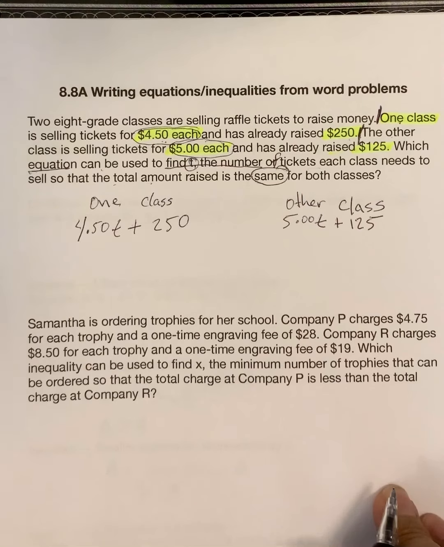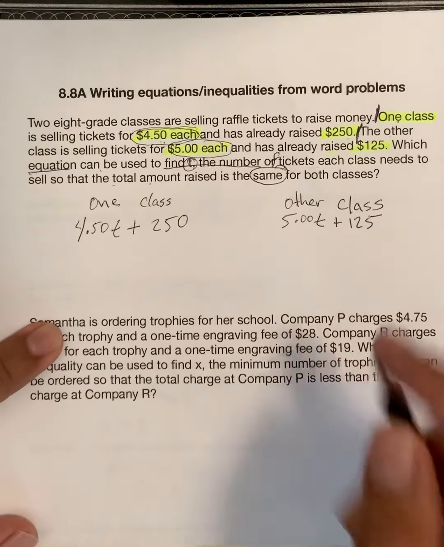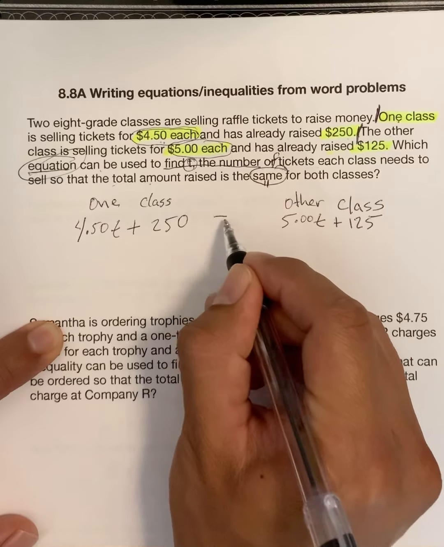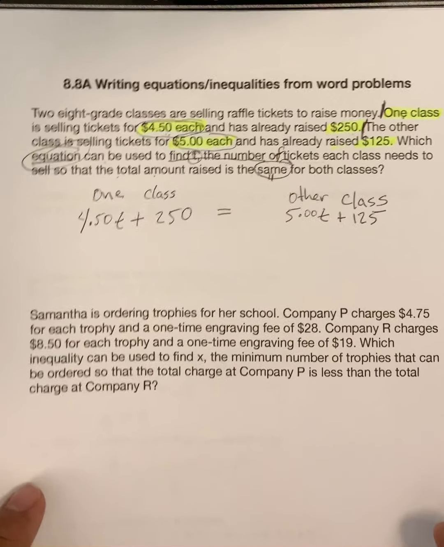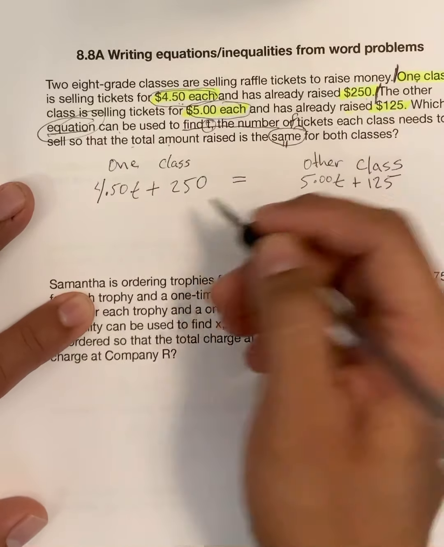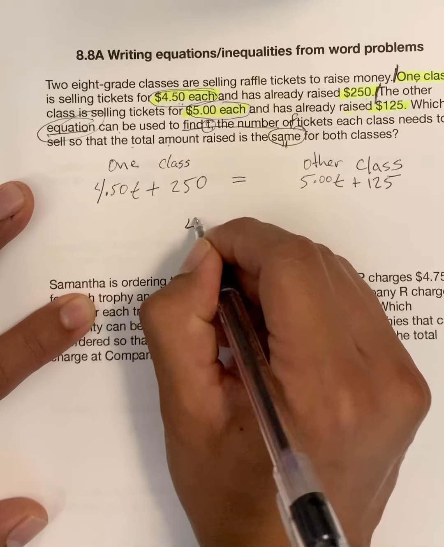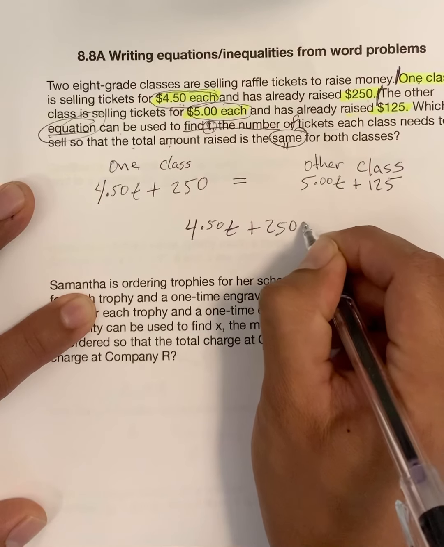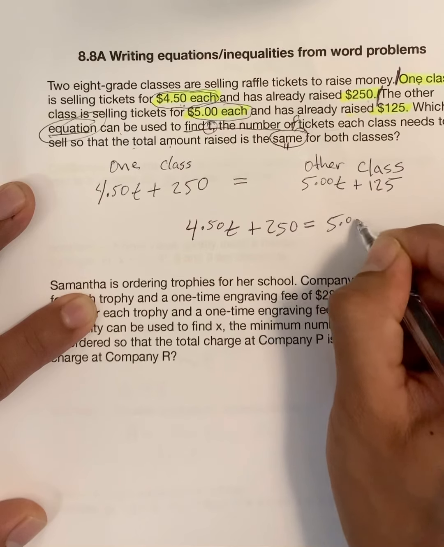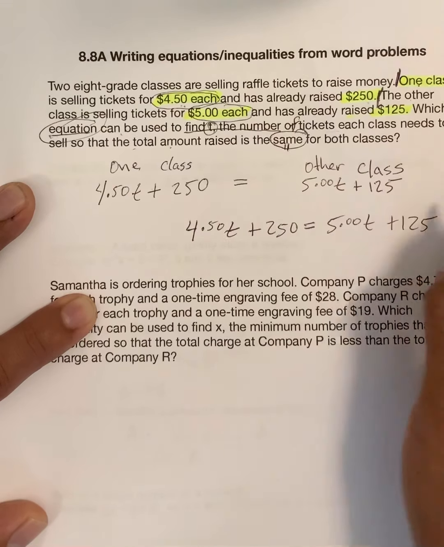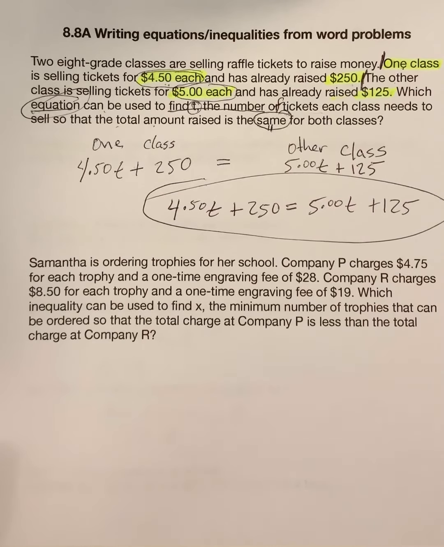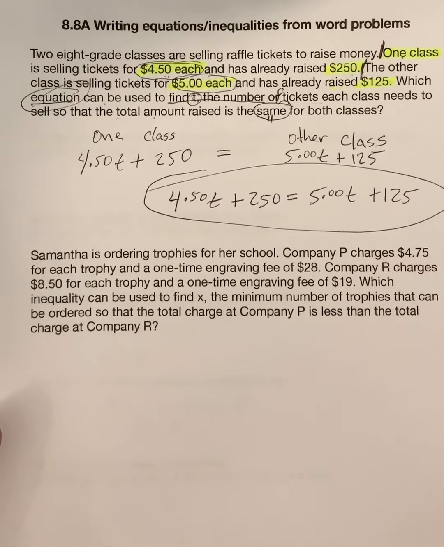Which equation can be used to find T, the number of tickets each class needs to sell so the total number raised is the same? So then what is same? If we translate this to an equation, same is gonna be equal. So pretty much have the equation. Because it's multiple choice, if you create this, just look at which multiple choice matches the equation you already created. And you can pause this at any point, you guys, and rewind and make sure you're doing the work along.